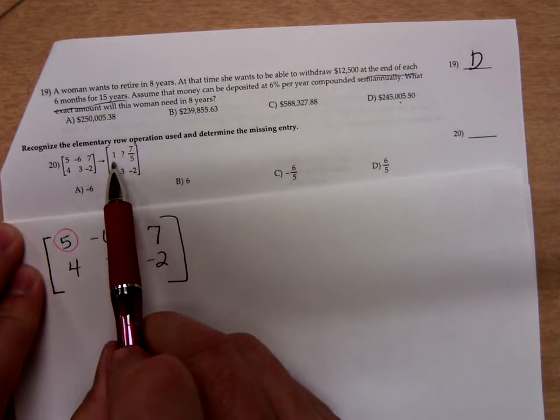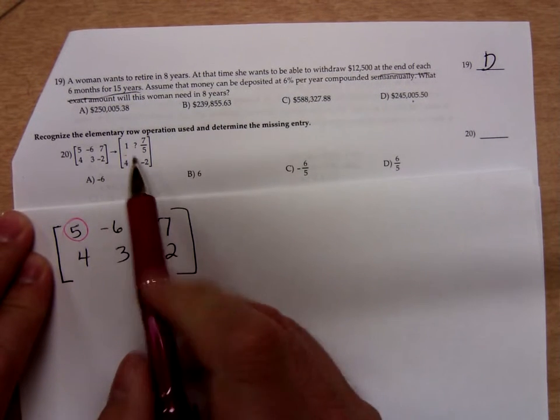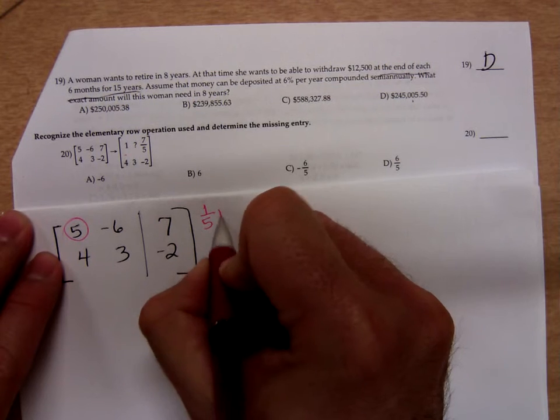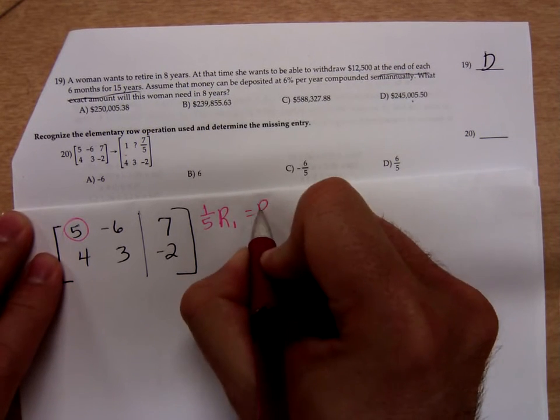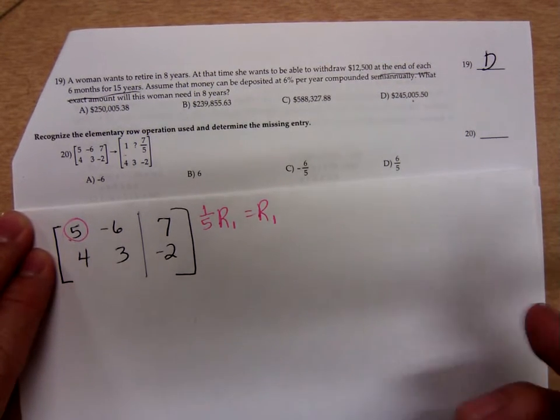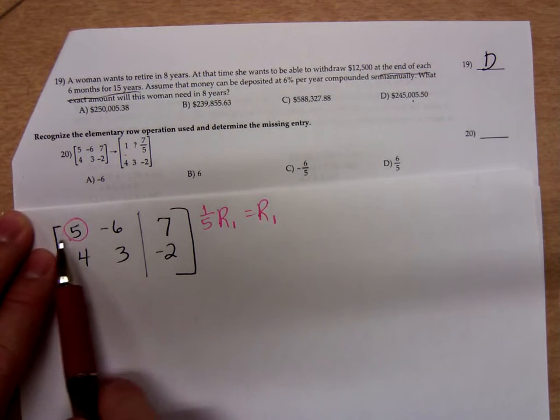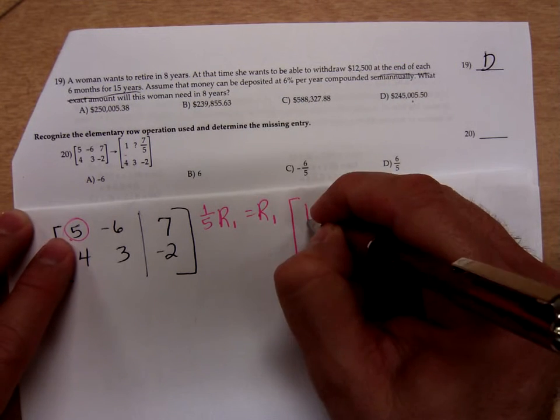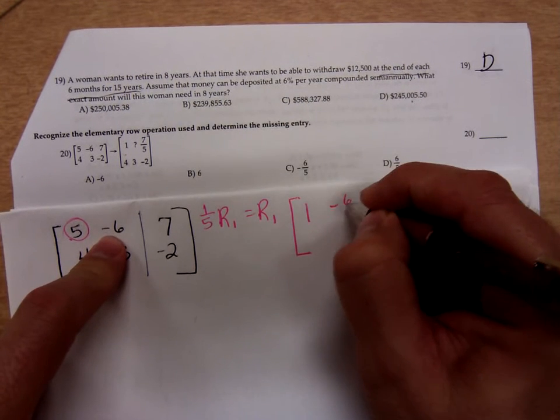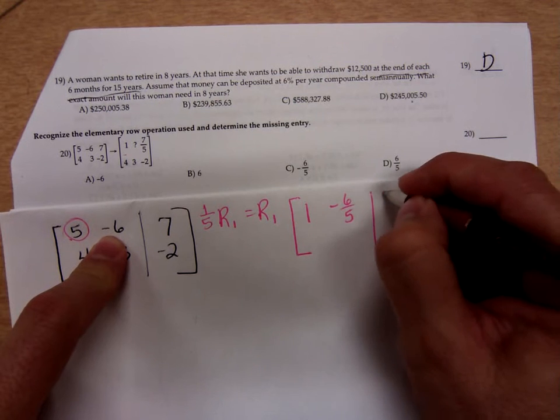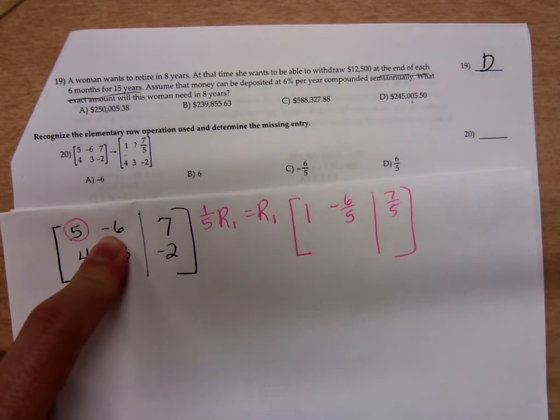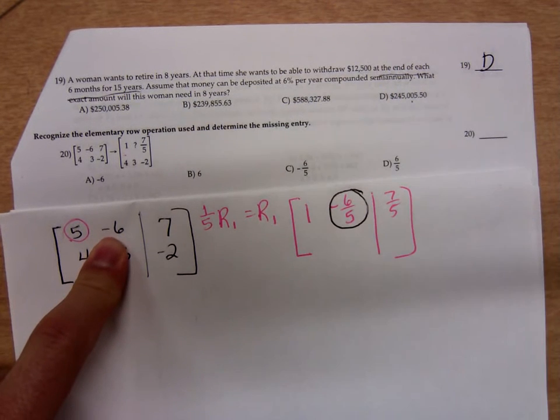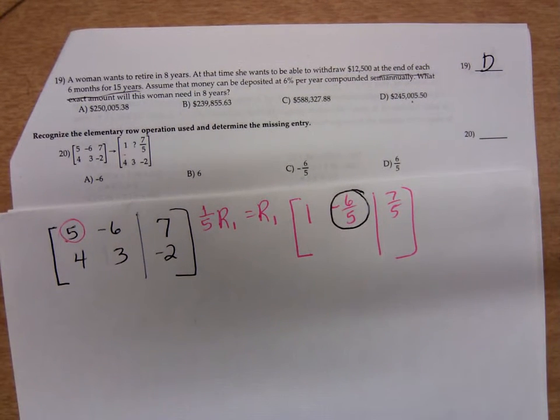And that's what it's saying here. You need a 1 there. Well, you can either say row 1 divided by 5 or multiply by 1/5. But the significant thing is you're just going to divide by 5 here. So that would get you a 1 there, a 7/5 there. All you need to know is that entry, so negative 6/5.